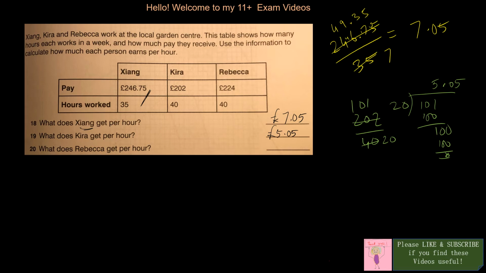What does Rebecca get per hour? Rebecca would get 224 divided by 40, that is 4 times 10, 4 times 5 is 20, 2, 6, 5.6. So she would get pound 5.6.